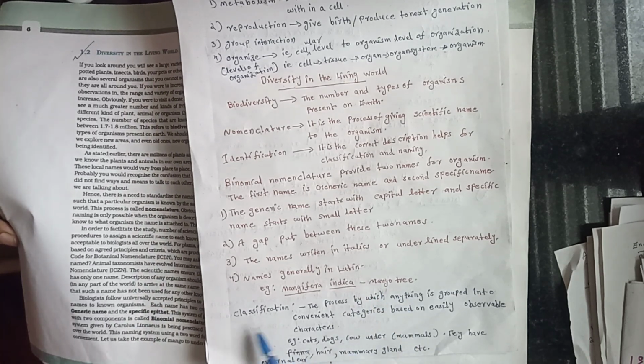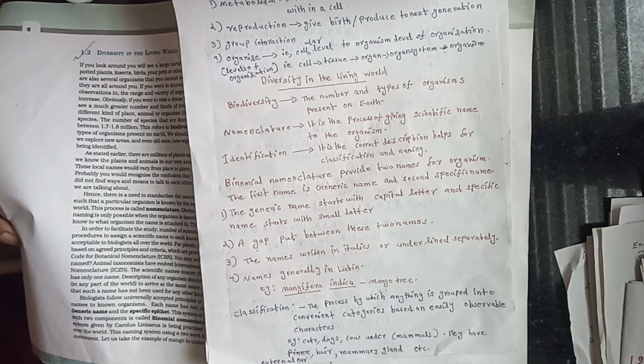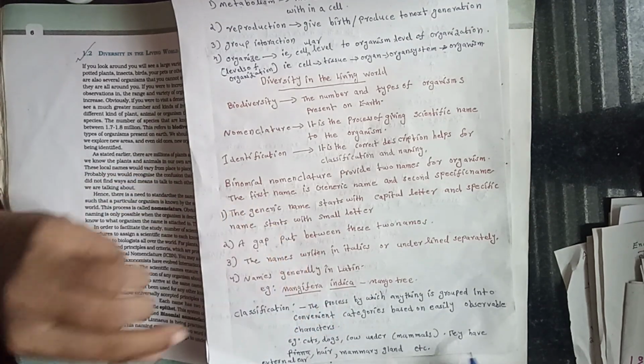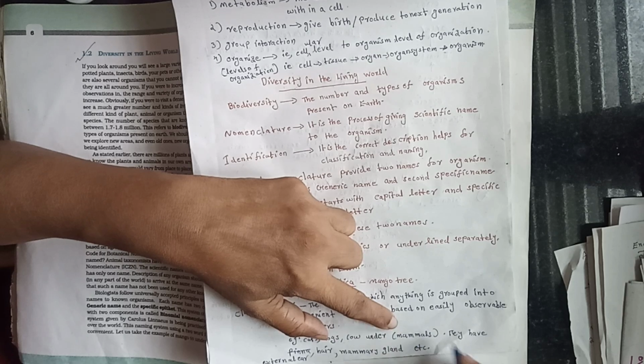Next topic, classification. The process by which anything is grouped into convenient categories based on easily observable characters. Example, cats, dogs, cow. Under animals, they have external hair and mammary glands, so they are included in Mammalia.